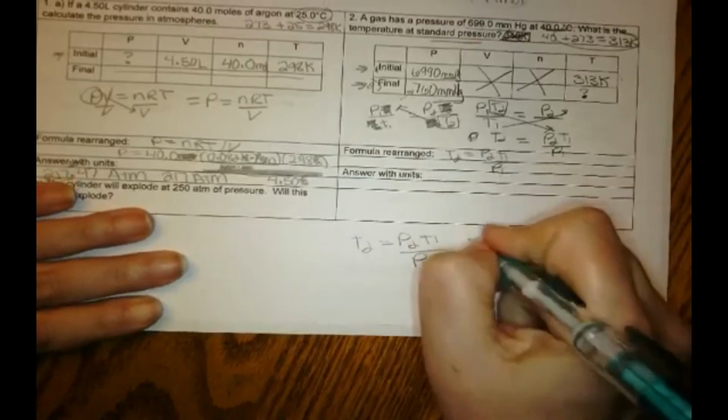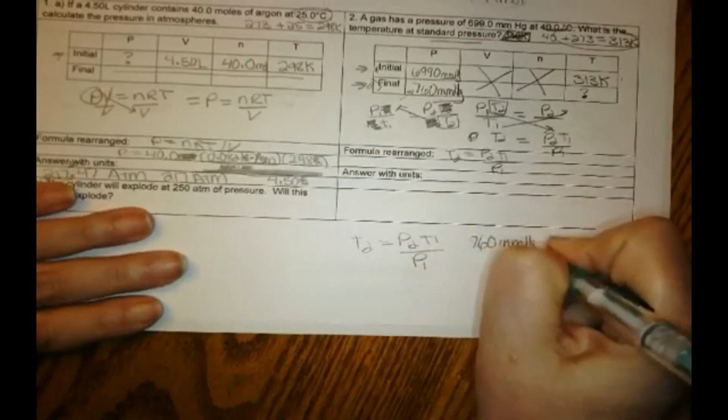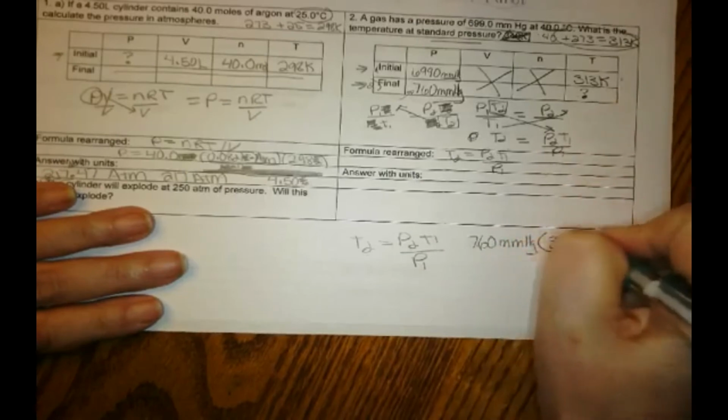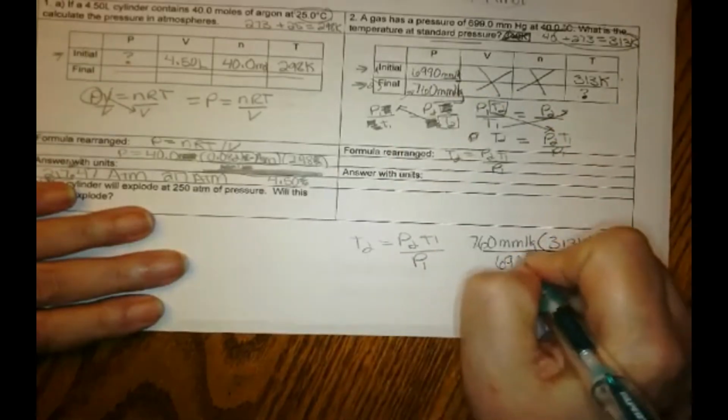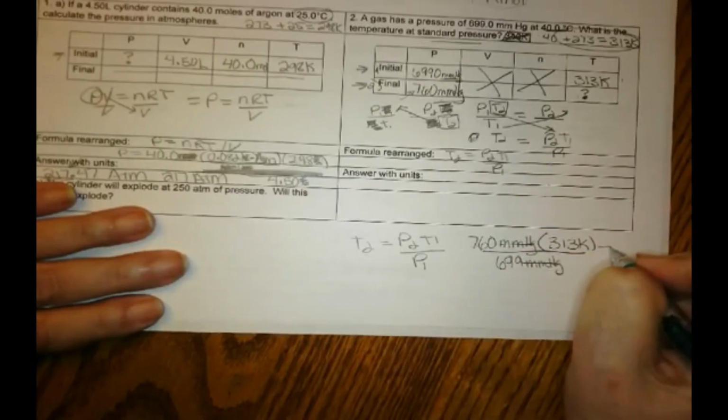So that's 60 millimeters of mercury times my temperature 1, which is 313 Kelvin, divided by my pressure 1, which is my initial 699 millimeters of mercury. And my millimeters of mercury cancel out. When I solve this, my answer is going to be in Kelvin.